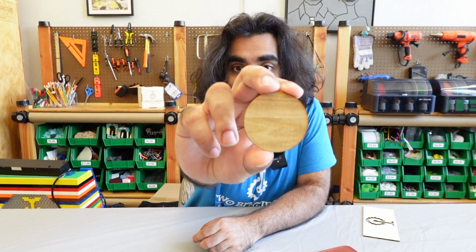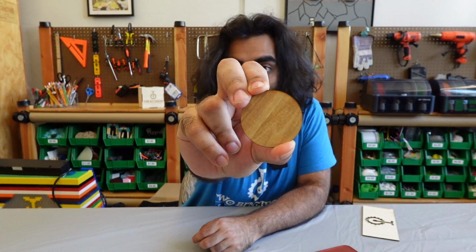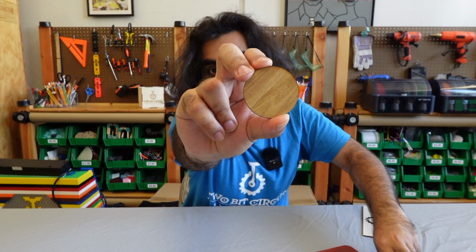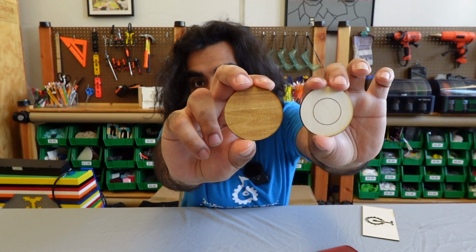All right, and there you have it. That is our filled circle that we were able to create by converting a vector into an image. And so you can see for comparison how it looks next to the non-filled circle. It's way darker on its top surface because it rastered away that top surface of material. And there you have it.